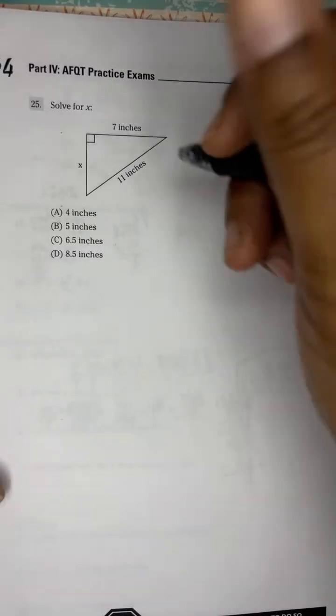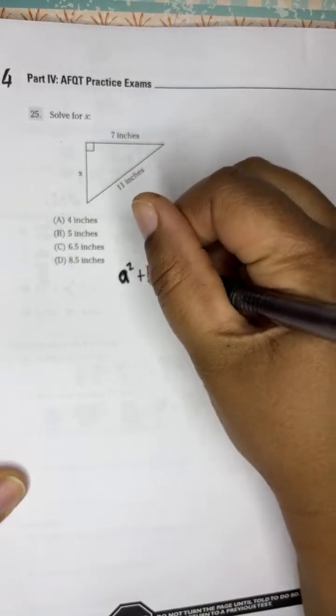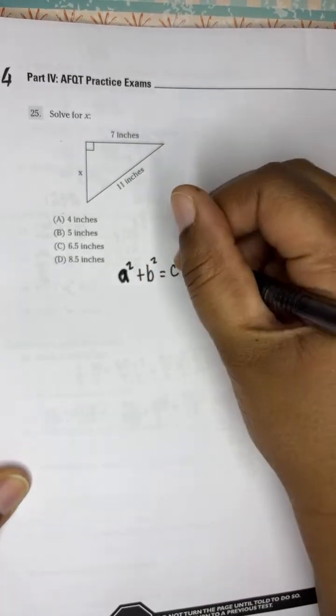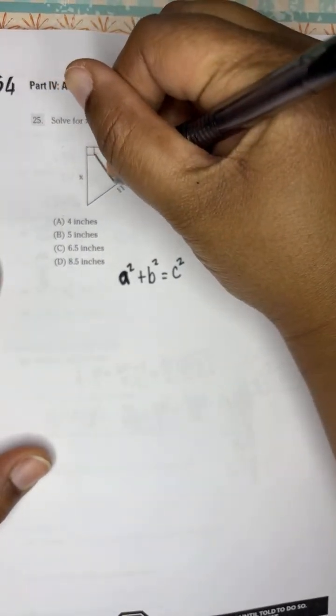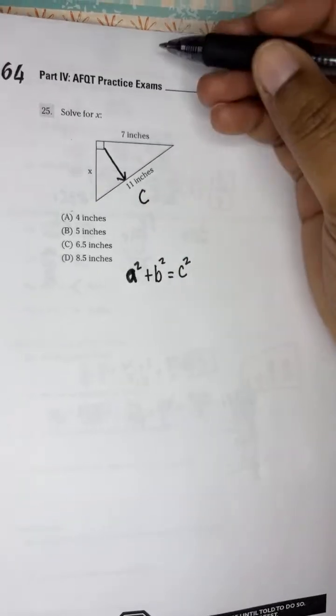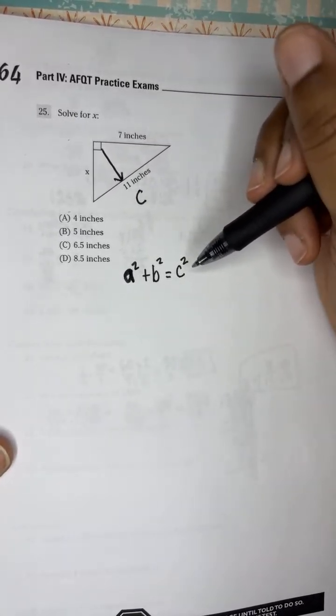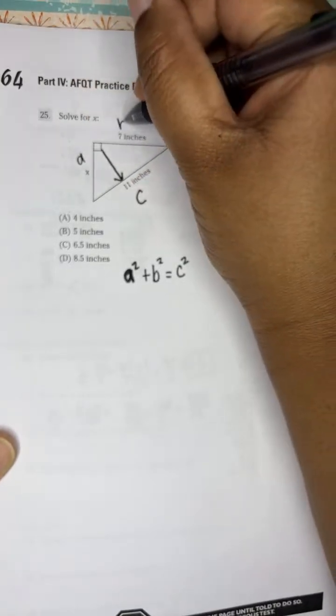Let's see. So whenever you're trying to find a missing side, this is another important formula for the ASVAB. It's called the Pythagorean theorem: A squared plus B squared equals C squared. How you know which one is your C is the side that's opposite of the right angle. So this is always our C. We don't care which one's the A and B, but we have to care about which one's the C, because the C is on the other side. So I'm going to name this A and this B.